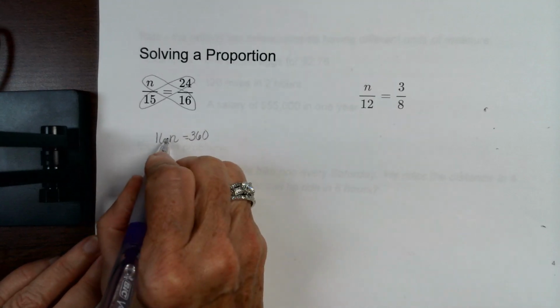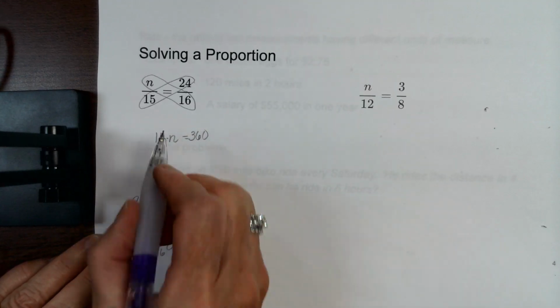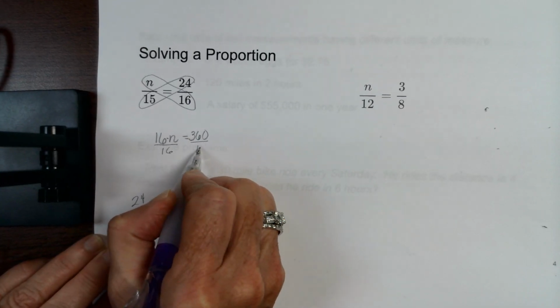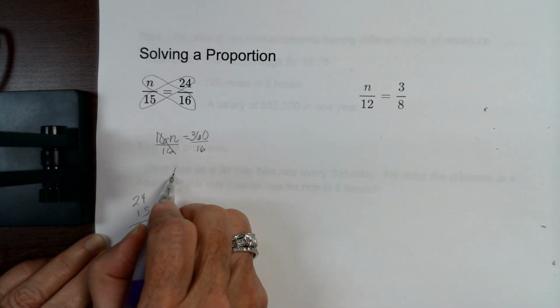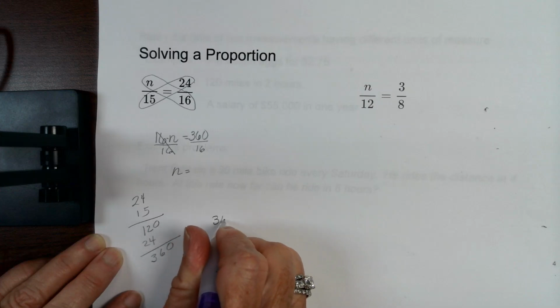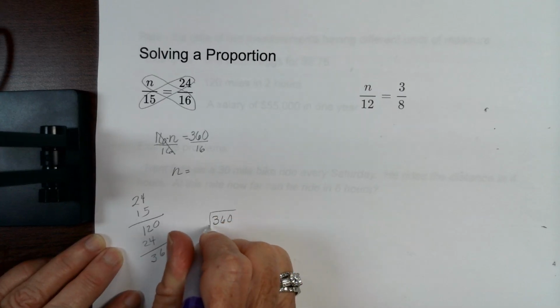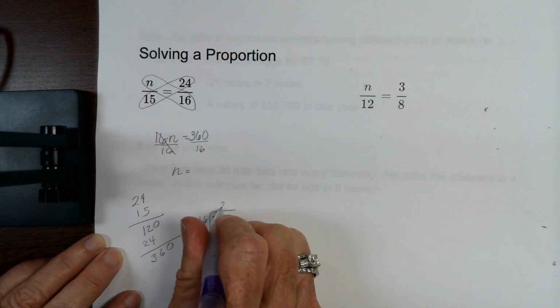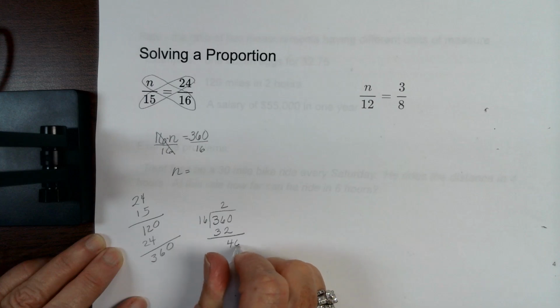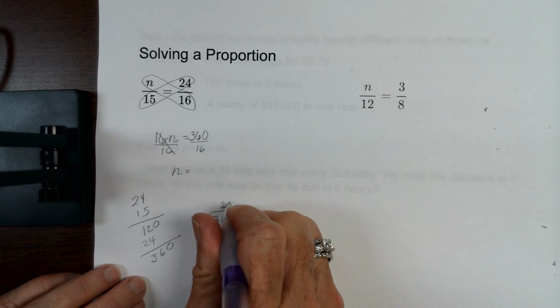Now I look at that. The 16 is multiplied by the n, so I'm going to have to divide to get rid of it. On the left hand side I have an n. On the right hand side I'm going to take 360 and divide it by 16. It's going to go 2 times, and 2 times again.